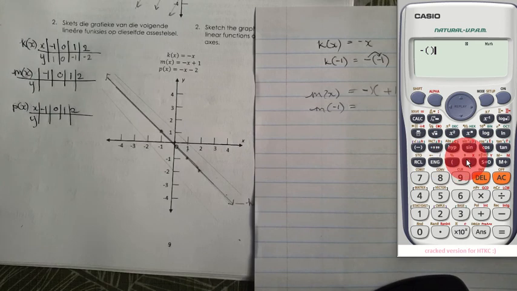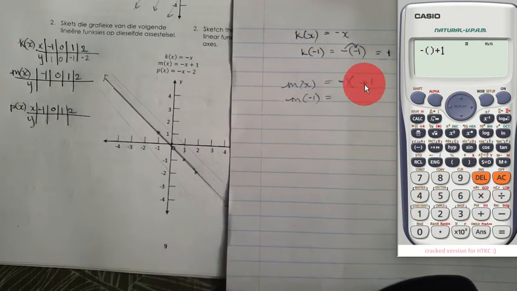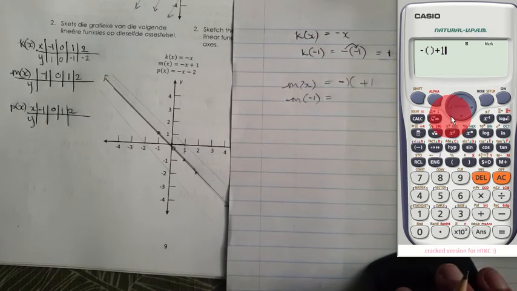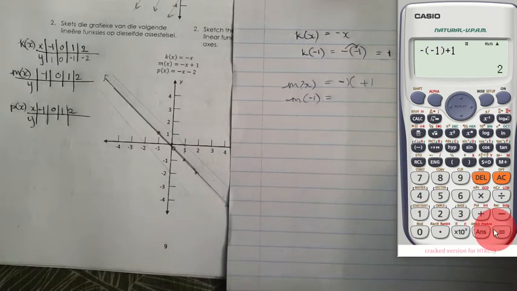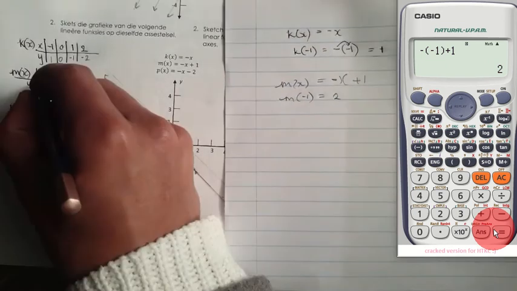Close the bracket and then type plus 1, because that is the function we're doing. What is the first x value that I'm replacing? I type negative and negative 1, and then my value is going to be positive 2. So I write 2 there and fill it in.